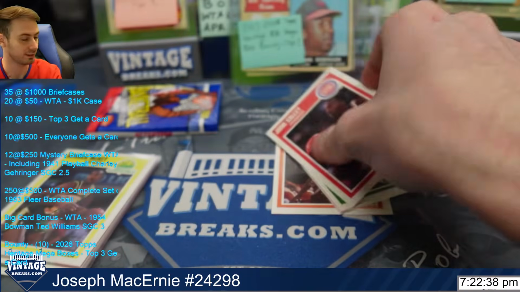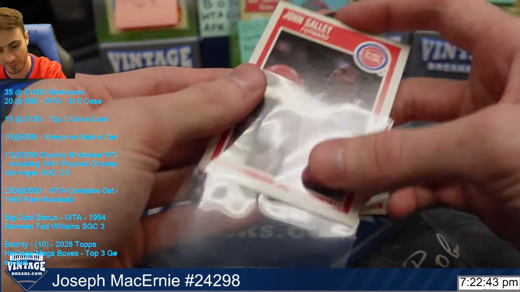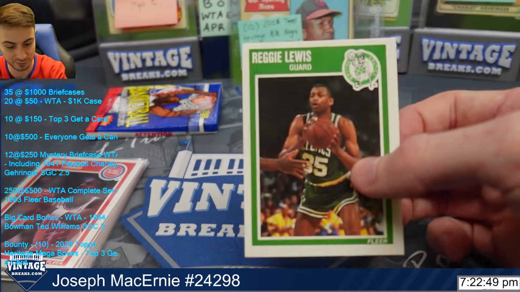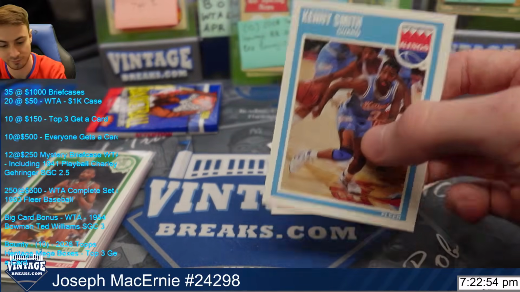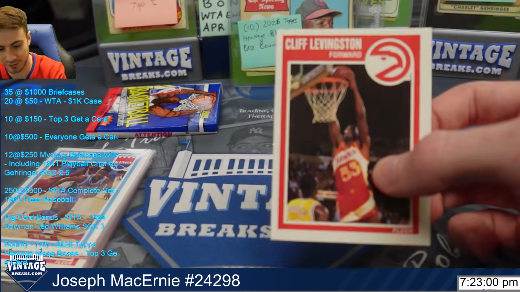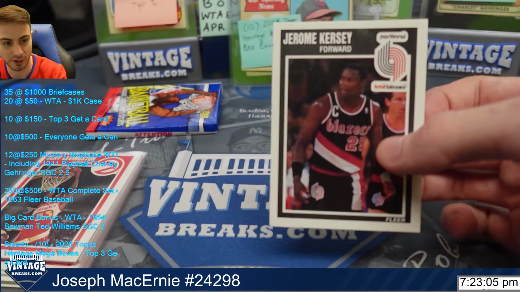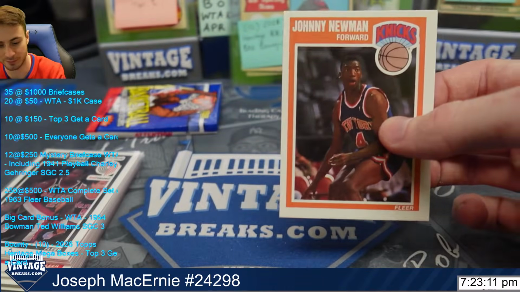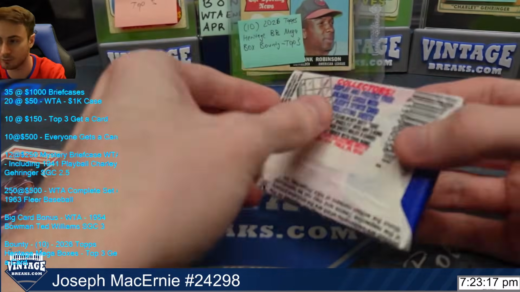And yeah, whenever you're opening, it's good to just look at the screen to make sure you can actually see the cards. John Sally. Reggie Lewis. Kenny Smith. Cliff Levingston. Jerome Kersey. And Johnny Newman. That was your first pack right there. And pack number 2.